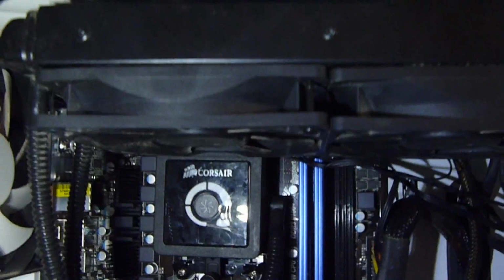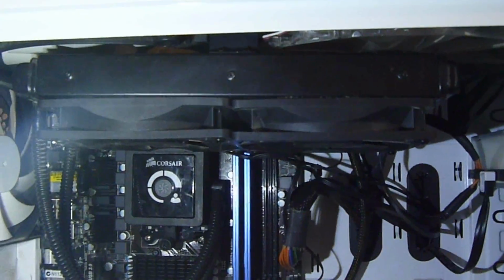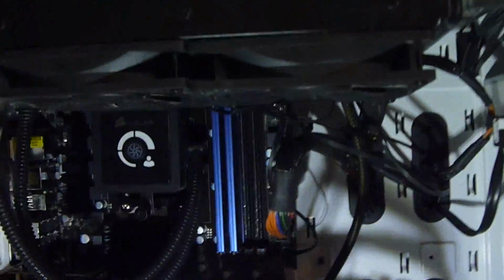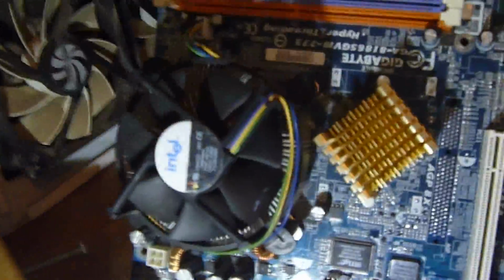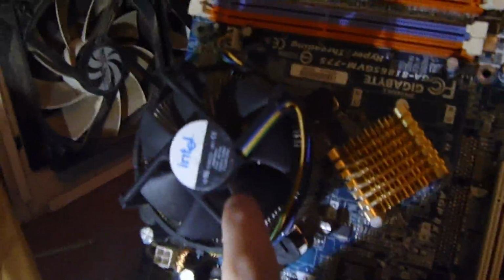Now, I have a water cooling unit on my CPU, but most of the time you have a heatsink on your computer. I have an old Intel mainboard here that doesn't work anymore. But as you can see, that's the CPU right there underneath that block.